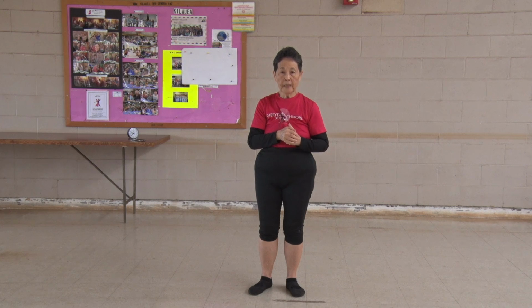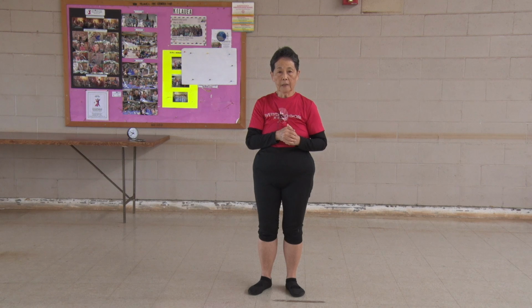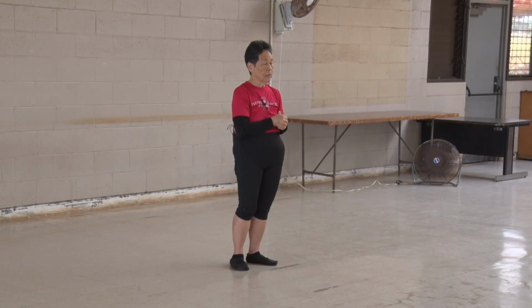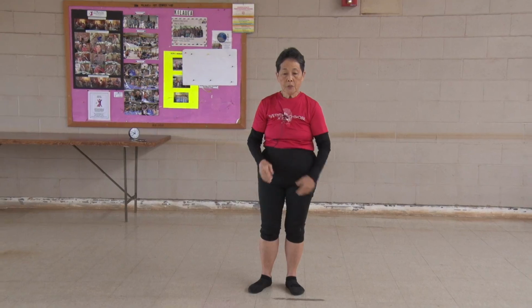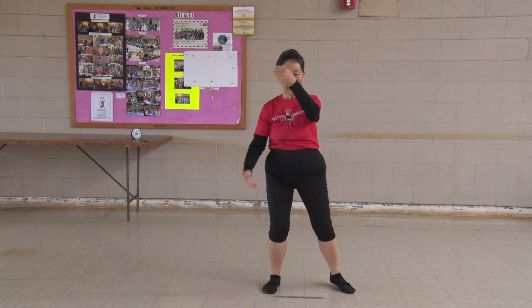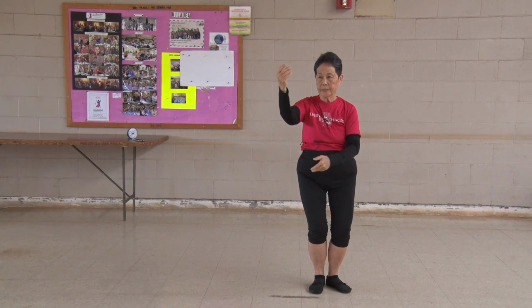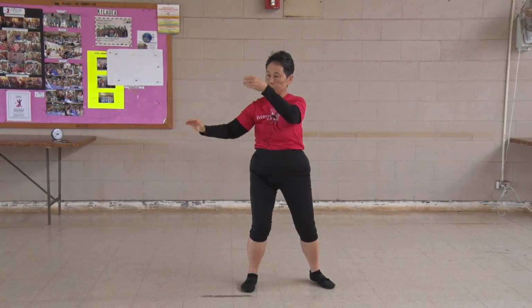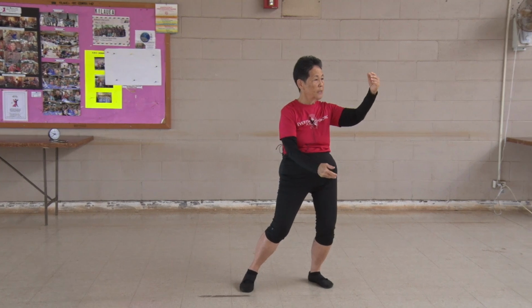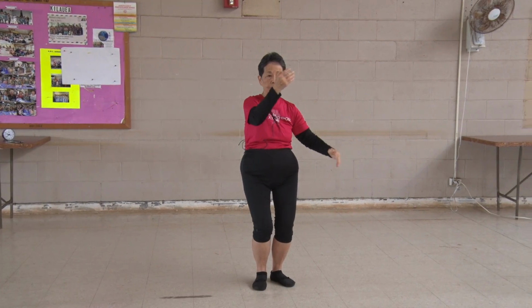When we're in cloud hands, we are addressing the extremes of the clock. 3 o'clock, 12 o'clock, 9 o'clock, 9 o'clock, 12 o'clock, 3 o'clock. And at those points, something happens with our motion. So essentially, this is cloud hands, okay? At the extremes of 3, 9, and 12, something happens, okay?